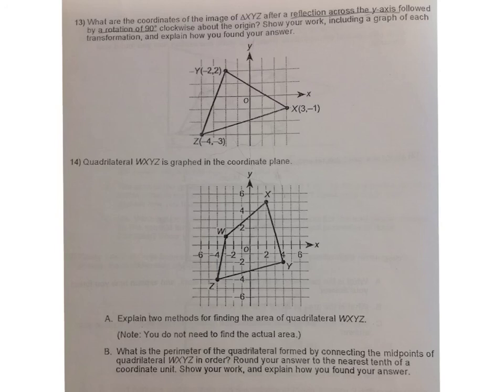14. Quadrilateral WXYZ is graphed in the coordinate plane. A. Explain two methods for finding the area of quadrilateral WXYZ. Note, you do not need to find the actual area. B. What is the perimeter of the quadrilateral formed by connecting the midpoints of quadrilateral WXYZ in order? Round your answer to the nearest tenth of a coordinate unit. Show your work and explain how you found your answer.